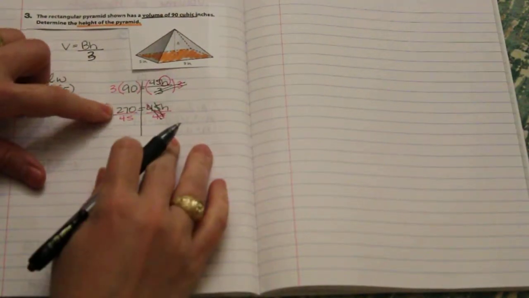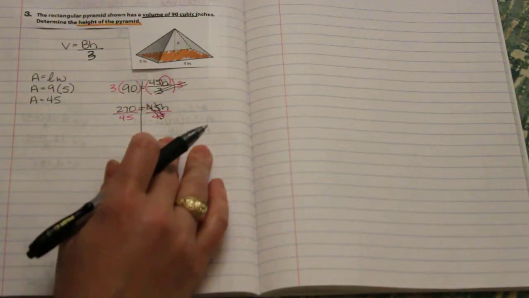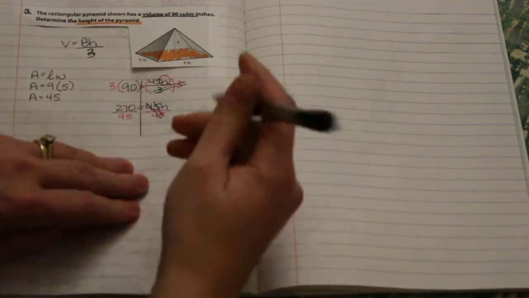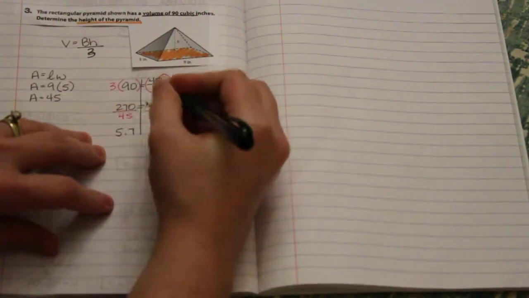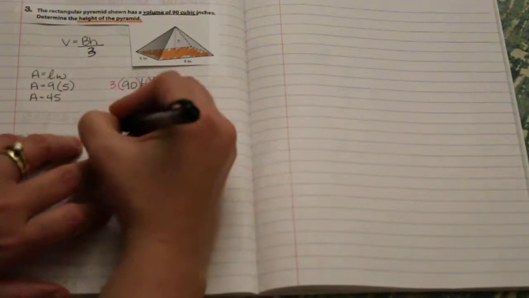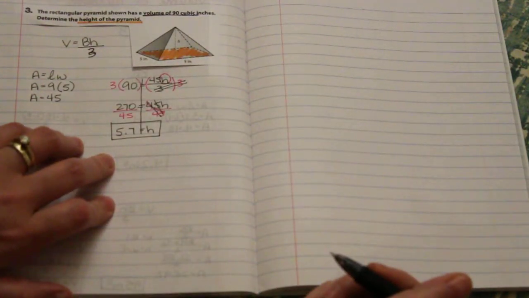And so I end up with 270 divided by 45, which is 5.7. And that's my answer. The height of the pyramid is 5.7.